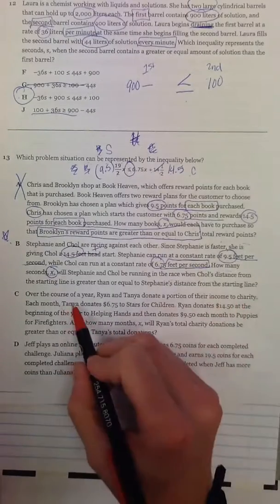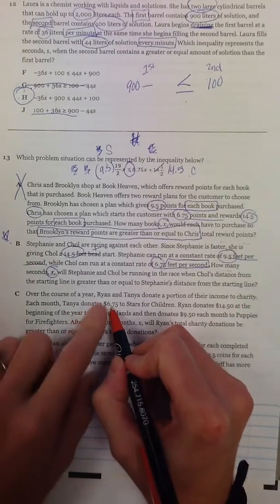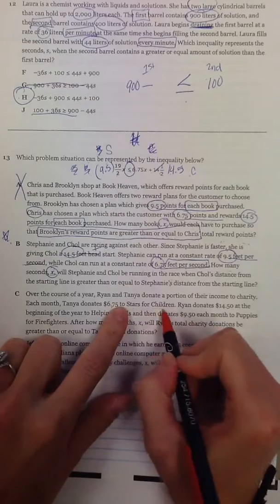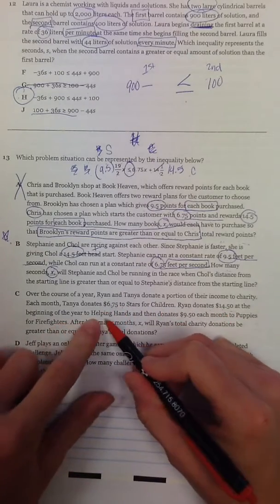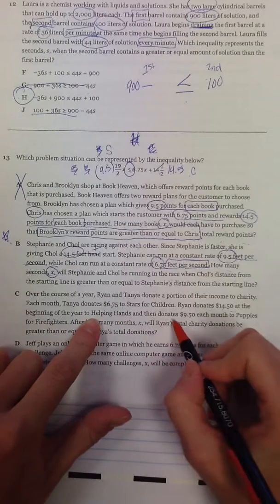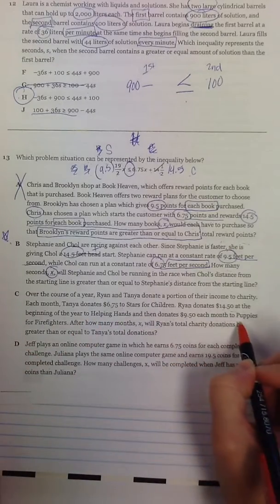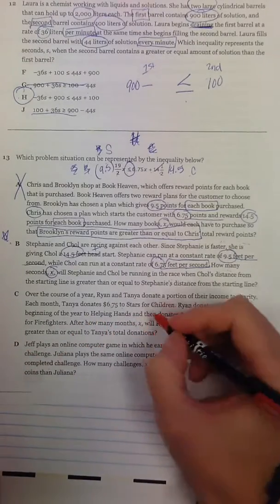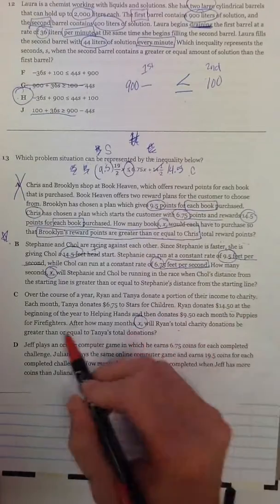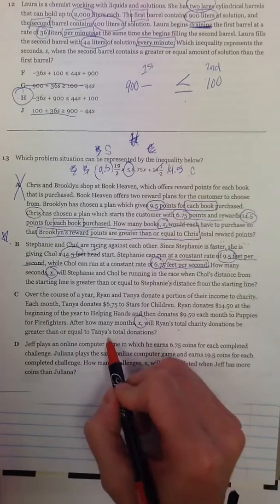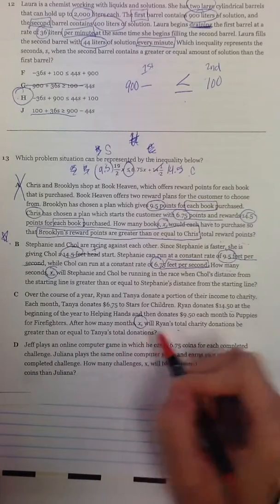Just to check, over the course of a year, Ryan and Tanya donate a portion of their income to charity. Each month, Tanya donates 6.75 to Stars for Children. Ryan donates 14.5 at the beginning of the year to Helping Hands, and then donates $9.50 each month to Puppies for Firefighters. After how many months will Ryan's total charity donations be greater than or equal to Tanya's total donations?